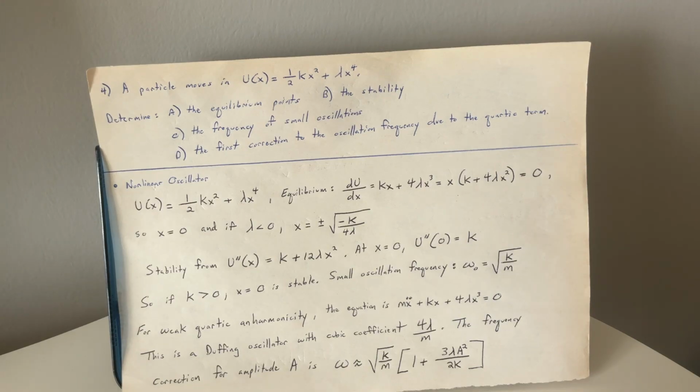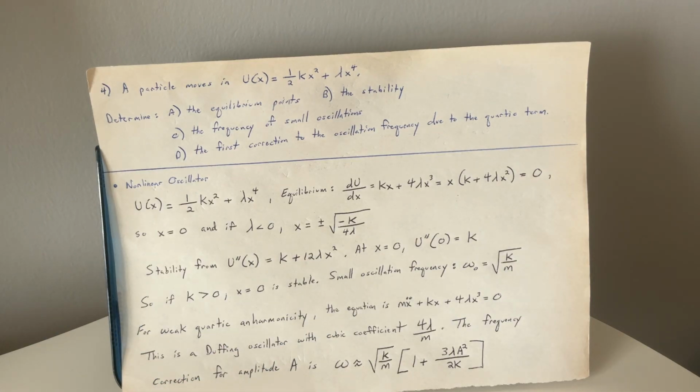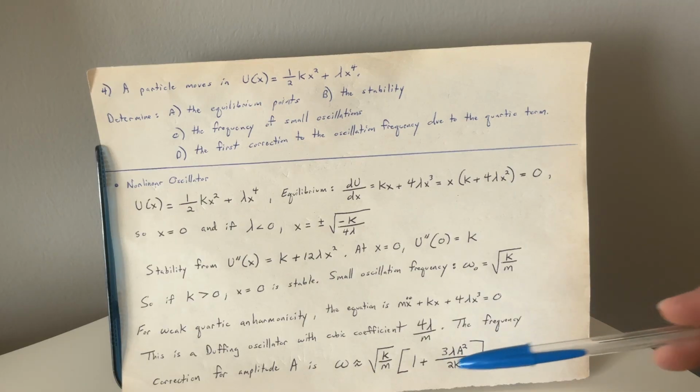So for weak quartic anharmonicity, the equation is m x double dot plus kx plus 4 lambda x cubed equals 0. And this is a Duffing oscillator with cubic coefficient 4 lambda over m. So we could say that the frequency correction for the amplitude A is that omega is approximately the square root of k over m, times the bracket 1 plus 3 lambda A squared over 2k, close bracket.